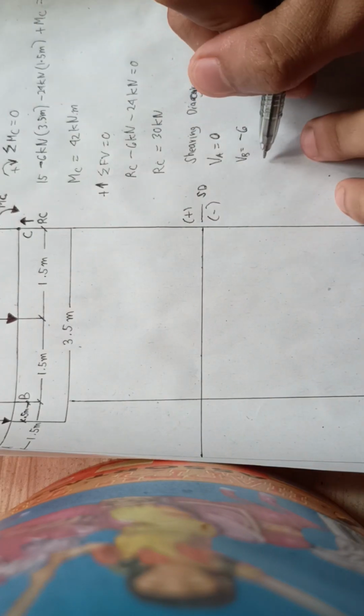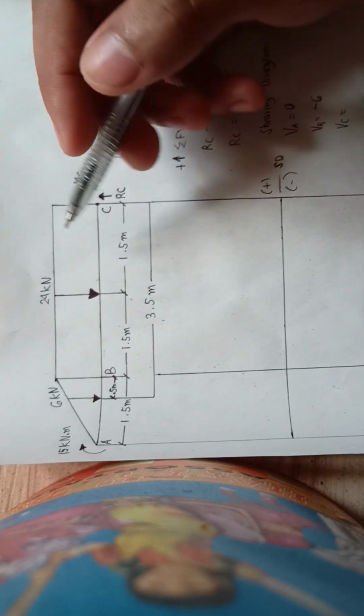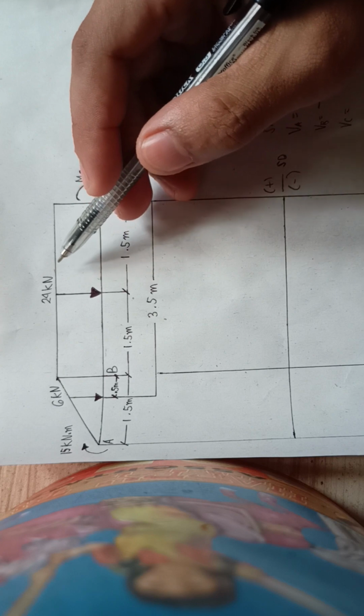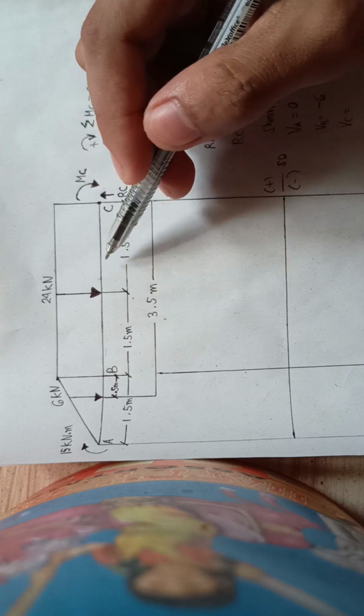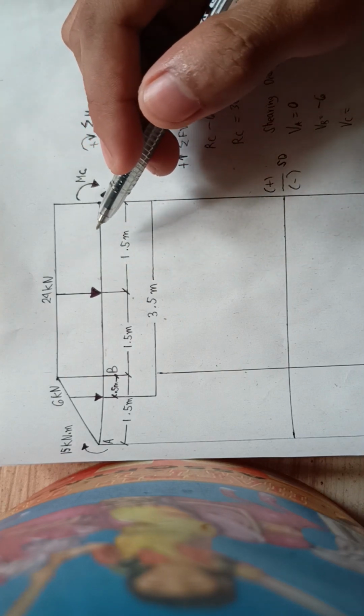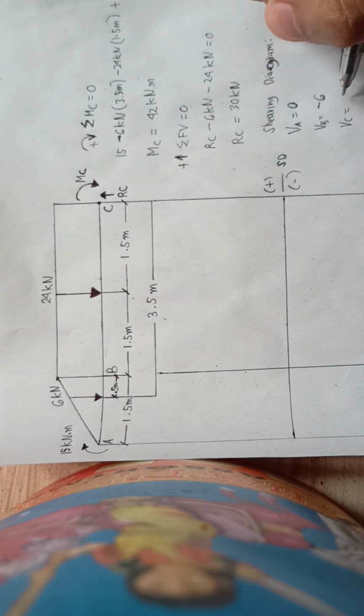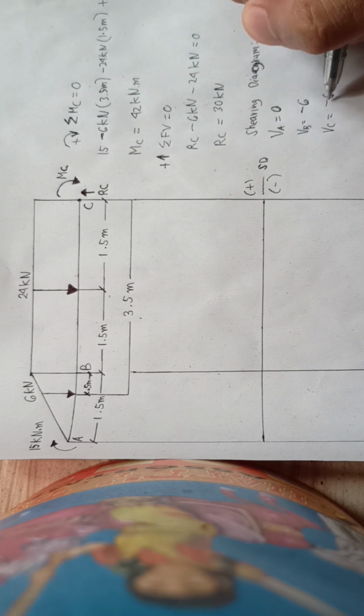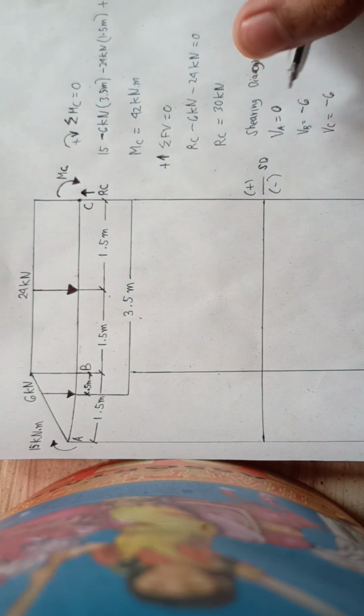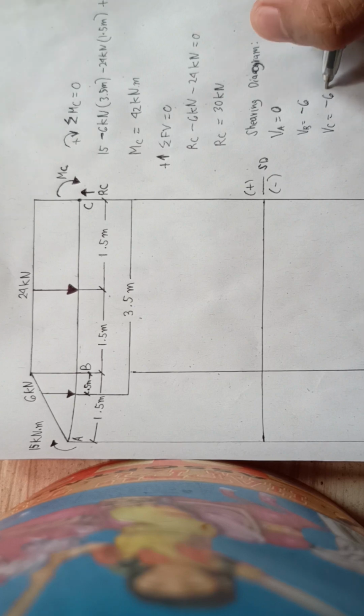And in VC at point C, we have applied force which is 24 kilonewton concentrated load from B to C, and since it is downward it is negative 24. Then since we have preceding shear which is negative 6, we can subtract it to negative 24, then our shear at point C is negative 30.